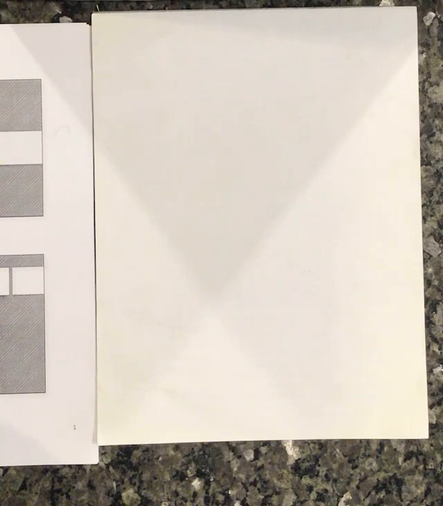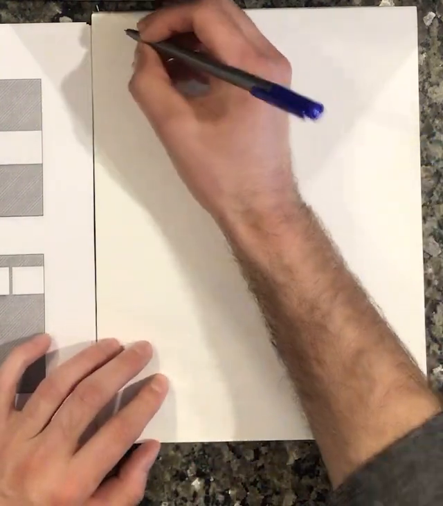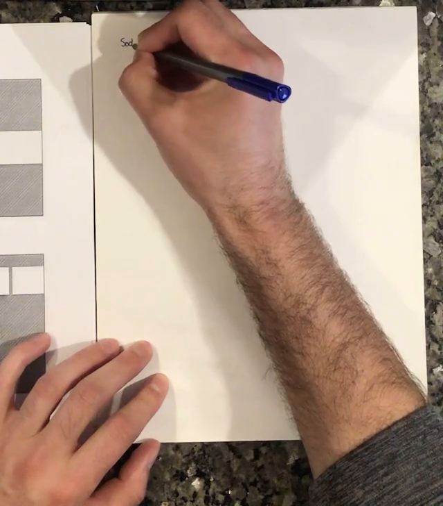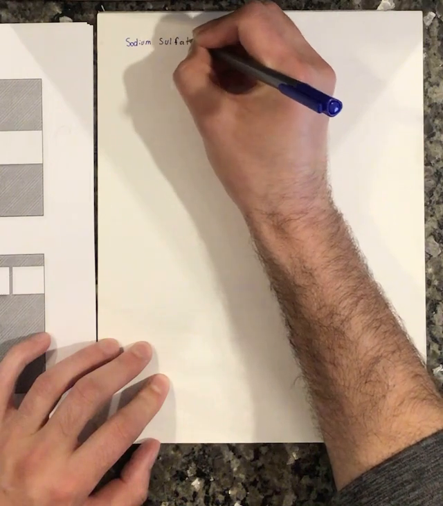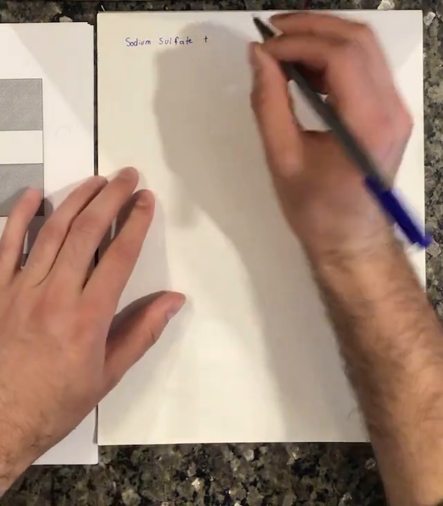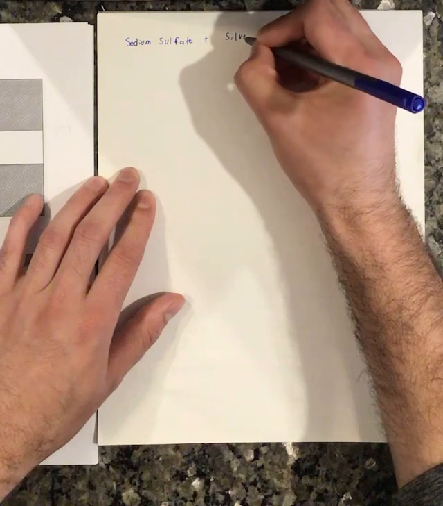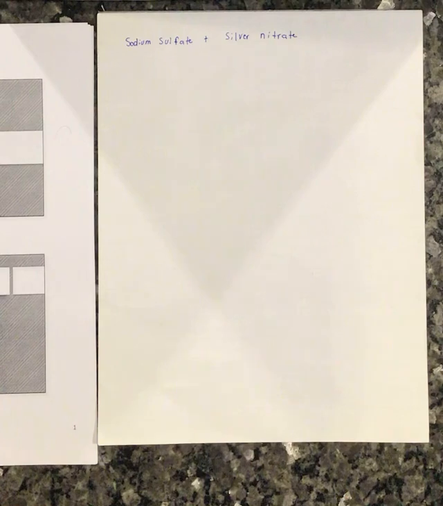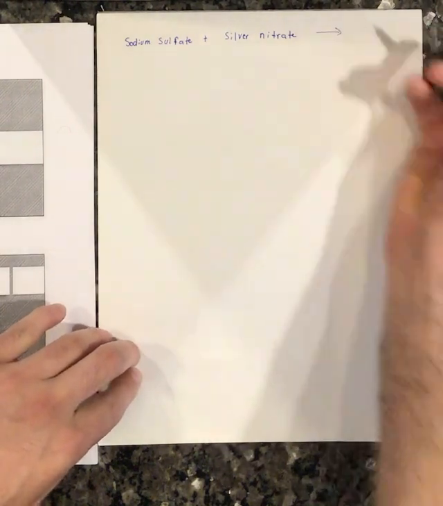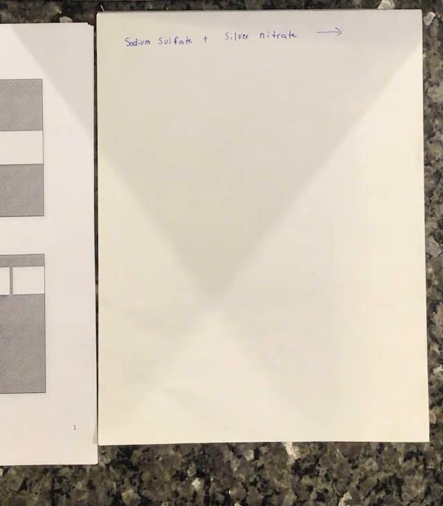For our first example, we will have sodium sulfate, and let's say we're mixing it with silver nitrate. So we have sodium sulfate and silver nitrate, and we're going to make two products. We're going to figure out what that is.